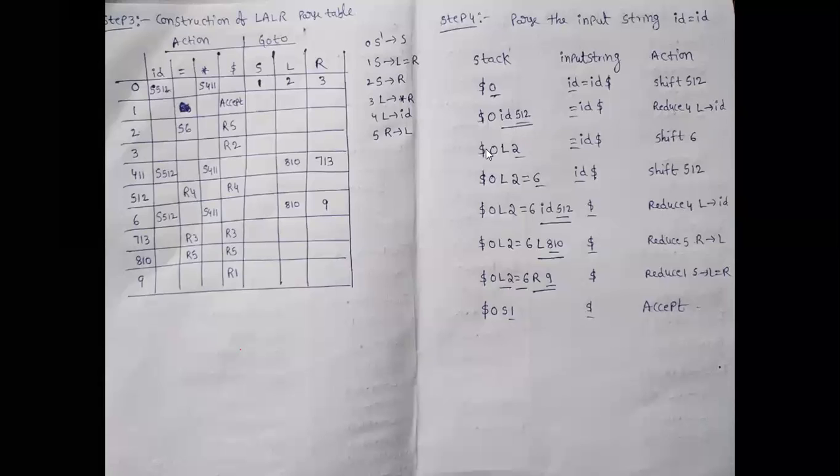Then dollar 0, and what is the left hand side? Capital L. So in the 0th row, capital L becomes L2. Then push L and 2 onto the stack. Then considering 2 and equal, we are performing shift 6. When we perform shift, we push the equal sign and the number. So 2, equal, 6.